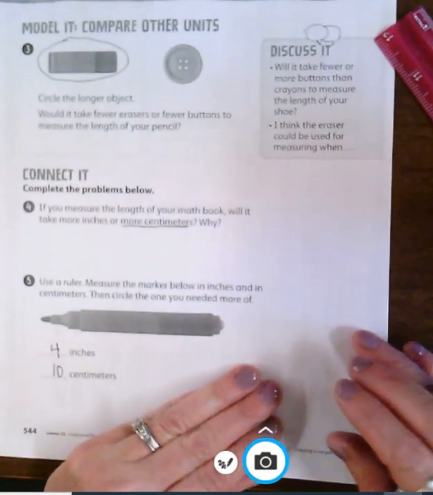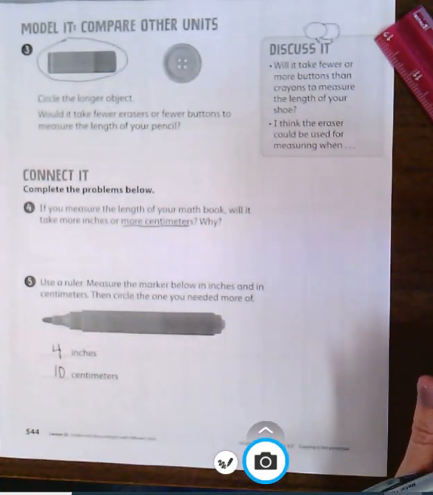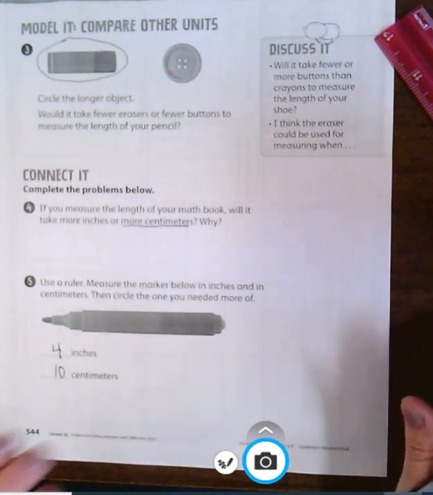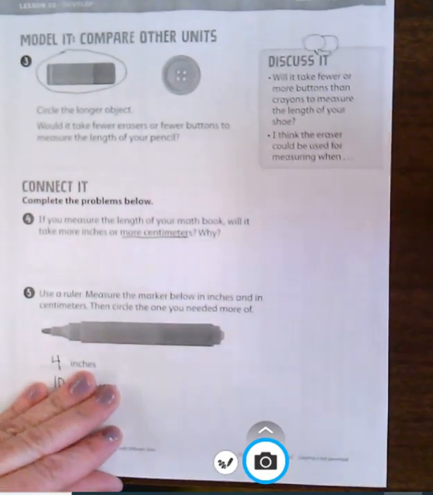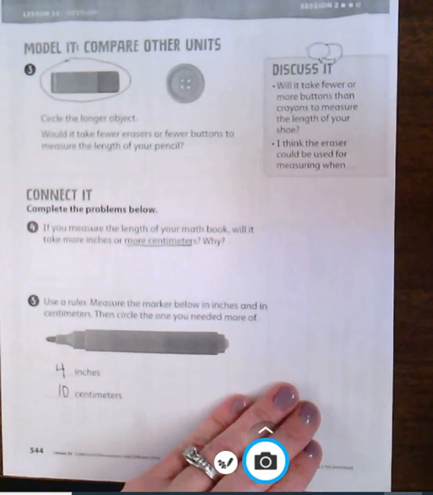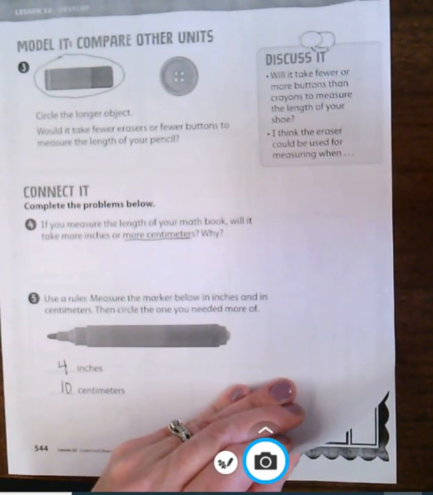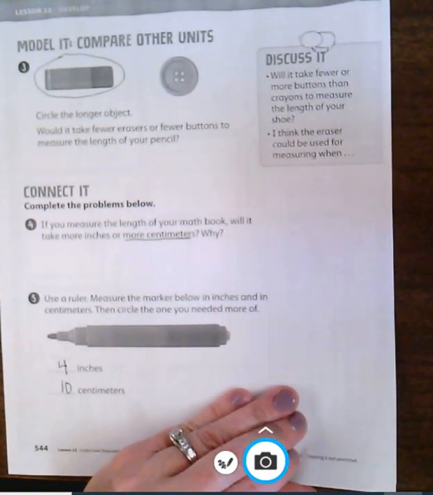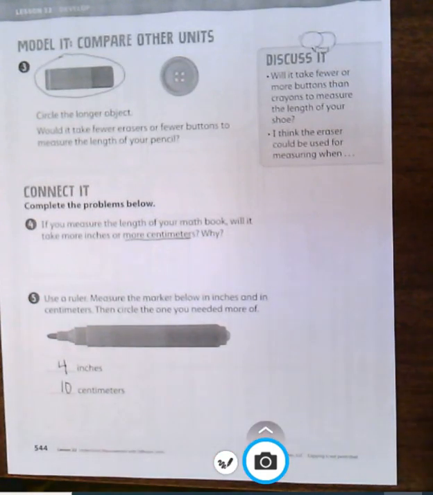Okay, this should not take you very long. Now I need you to go do pages 545 and 546 by yourself. That probably should take you 3 minutes. You got this.